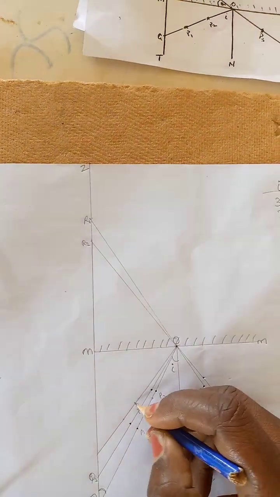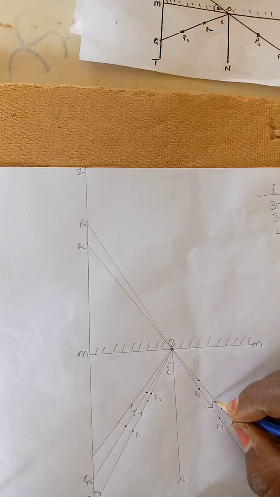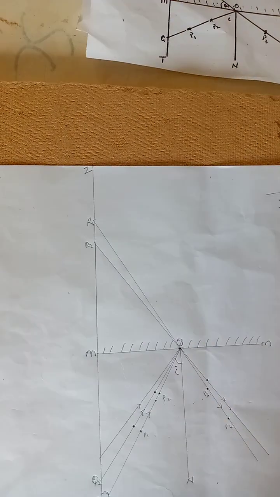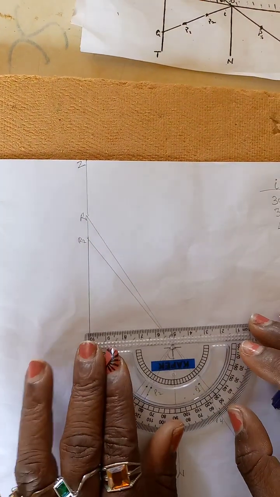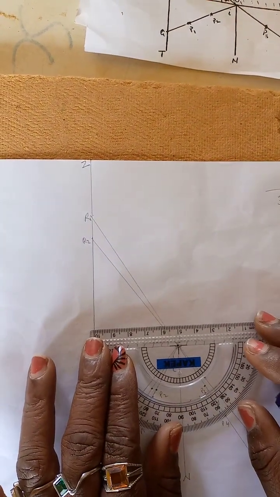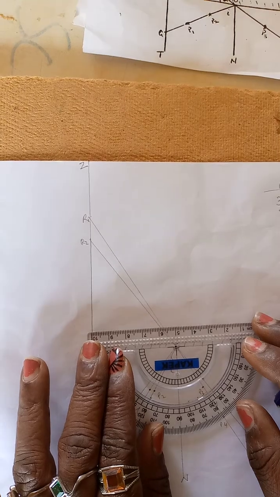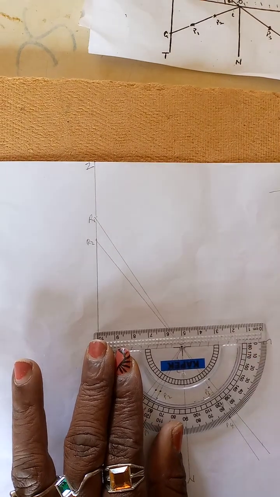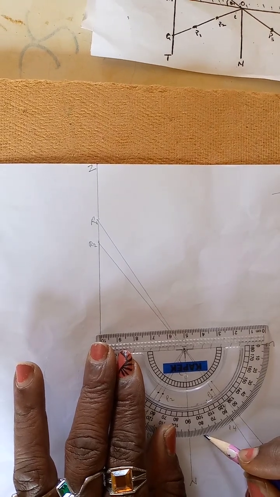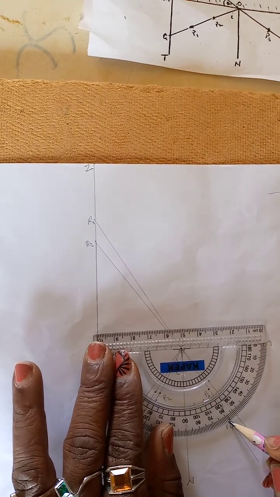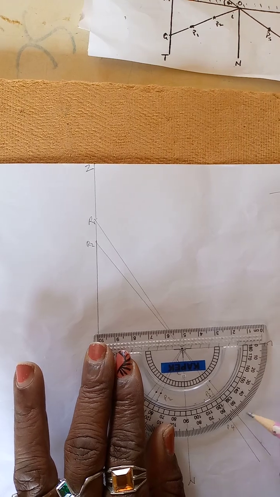Yeah, the arrow. Without the arrow, it's not a ray. So it's important you add the arrow. Okay? So let's do for the reflection, using the principle, the law of reflection. So it's still going to be around this 40, okay? It should be around the 40. So we have 10, 20, 30, 40.